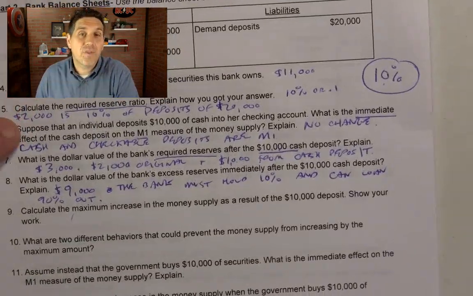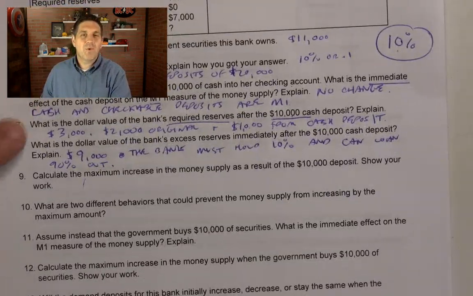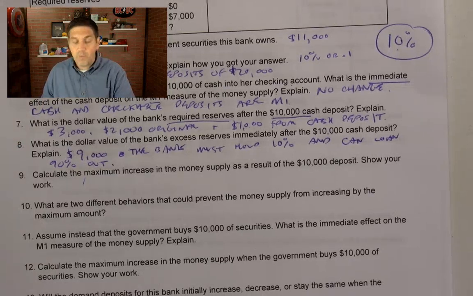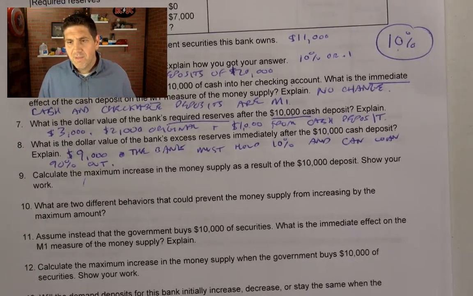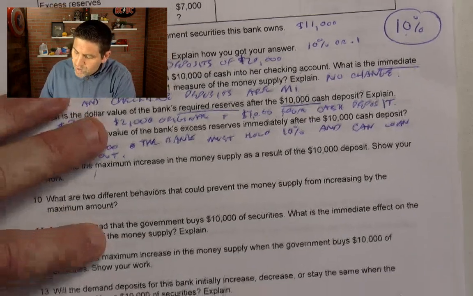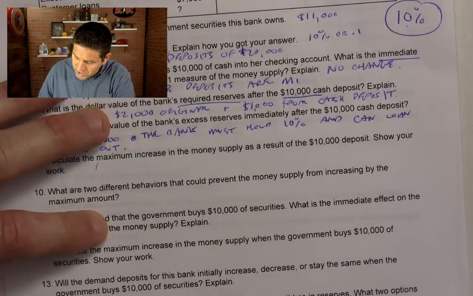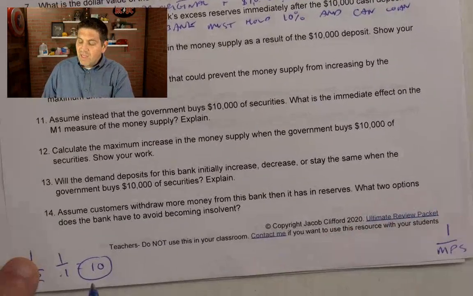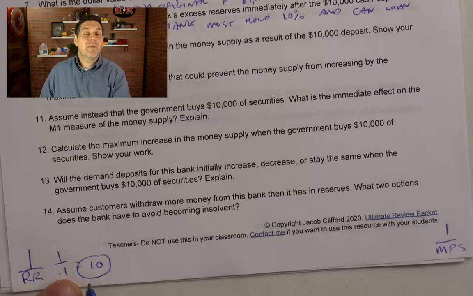Like you saw in the Unit 3 practice video, there's only certain required reserve ratios they give you. They won't give you a required reserve ratio like 2.387. They won't do that. This can be a whole number. It's easy to calculate. So in this case, it's 1 over 0.1, which is 10. 10 is the multiplier. Anything that gets added to the economy gets multiplied by 10.